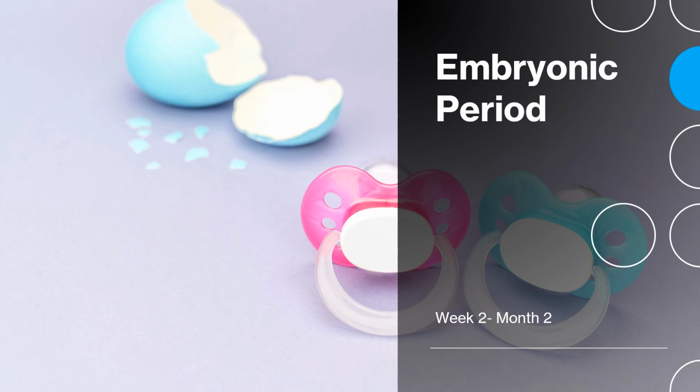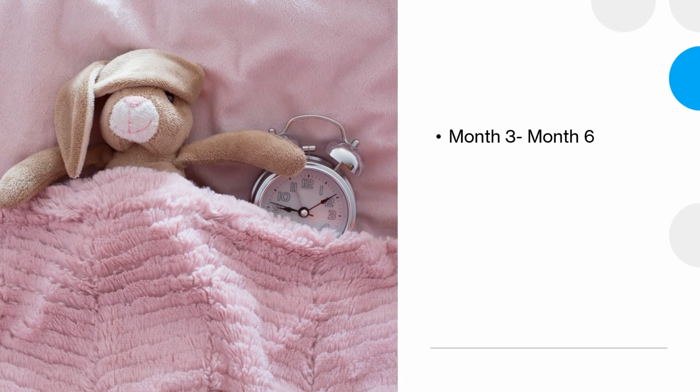Another special layer of cells is formed here during this time for the placenta. And one other thing to note is congenital malformation is pretty high during this period. So that's unfortunate. But at the end of this period, the embryo is about 4 centimeters, pretty small. We will move on next to the early fetal period.